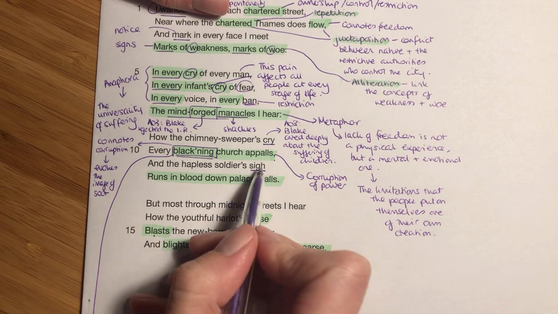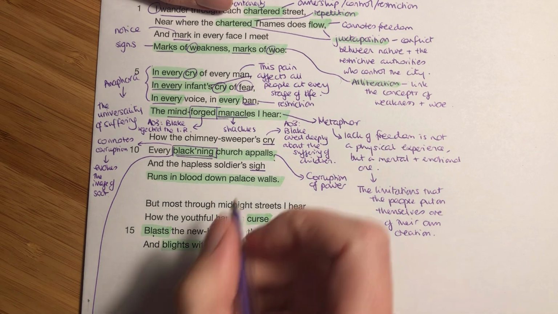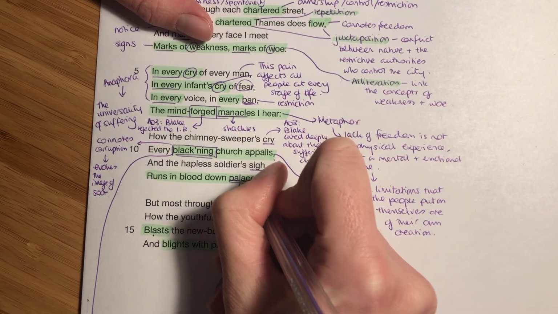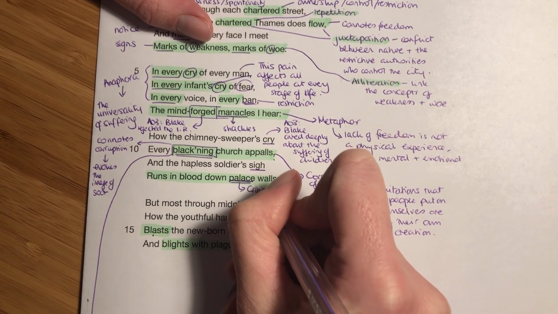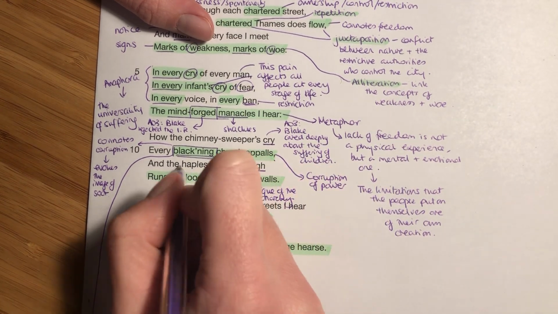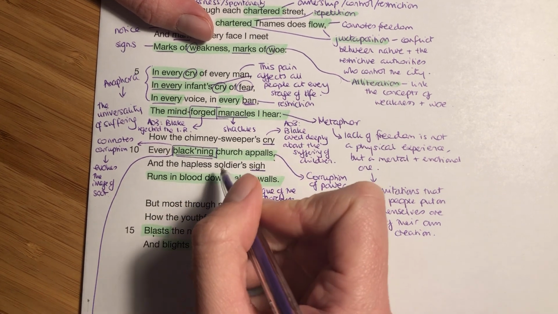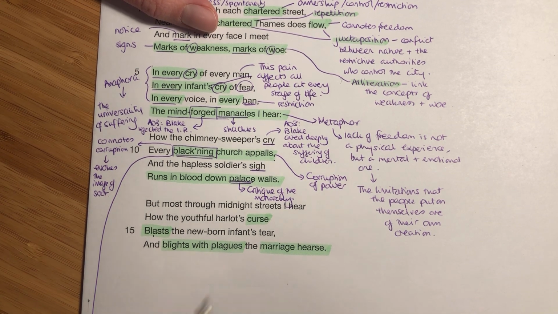Okay, so these next two stanzas then are again used to critique a powerful force within London, but this time he is critiquing the monarchy. And he uses these lines: "The hapless soldier's sigh." Hapless means unfortunate. So this is a soldier who has potentially died at war, died fighting for their country.